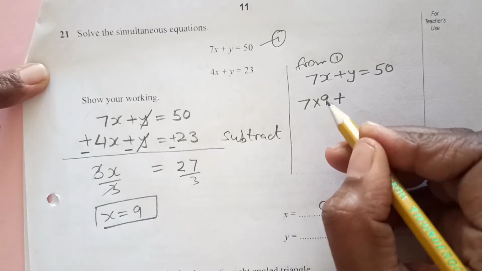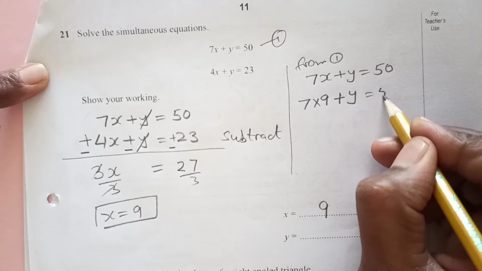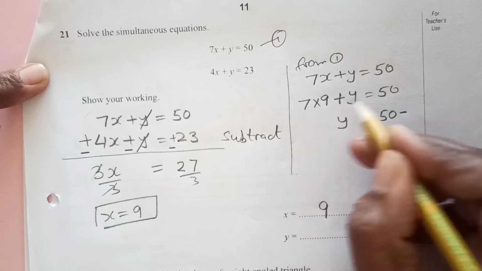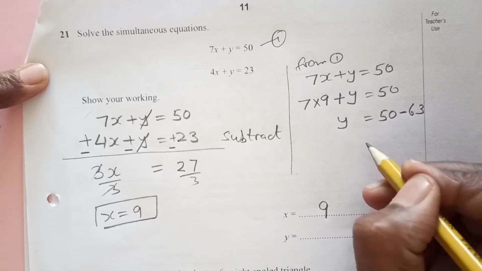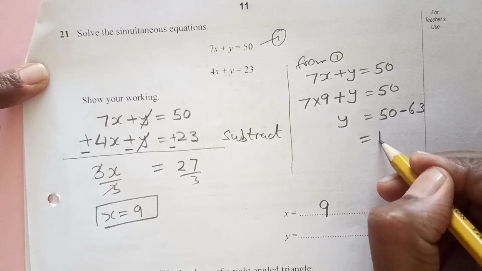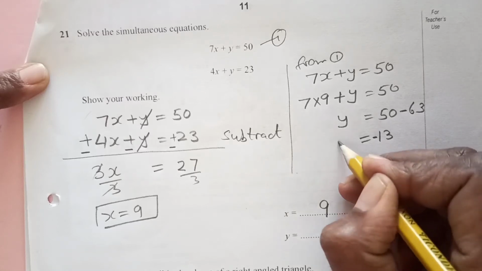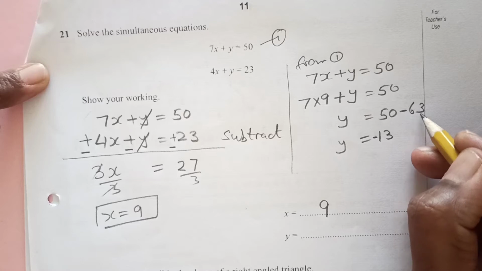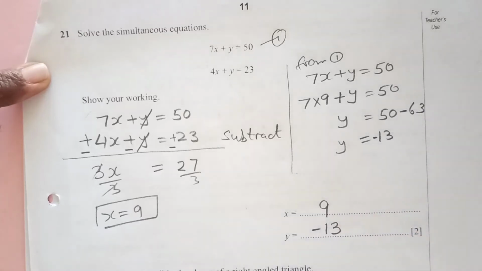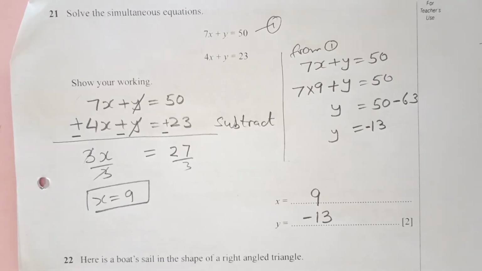Replacing x by 9, plus y equals 50. So y is going to be 50 minus 9 times 7, which is 63. So 63 minus 50 is 13, but negative, because the 63 is greater and it has a negative sign. So minus 13 is the answer for this one.